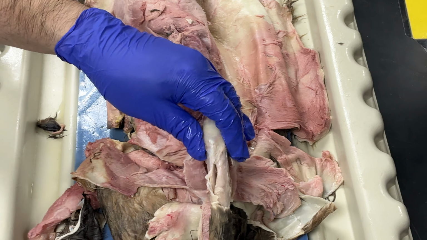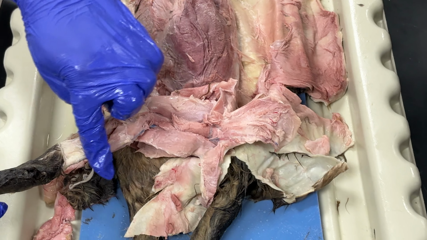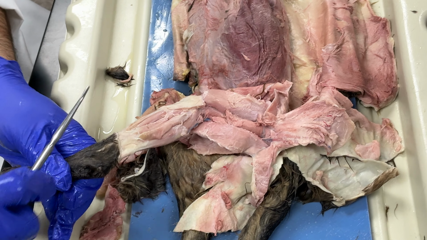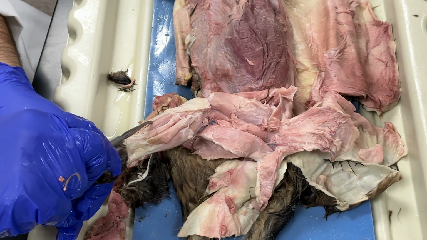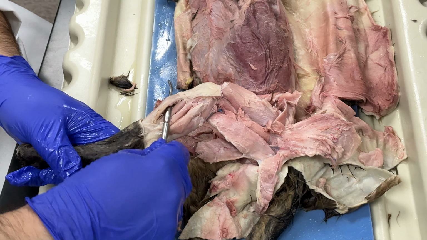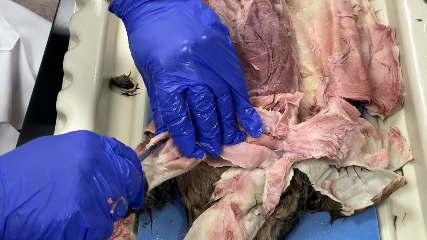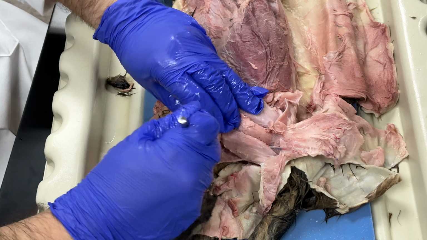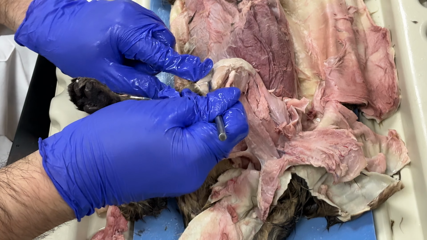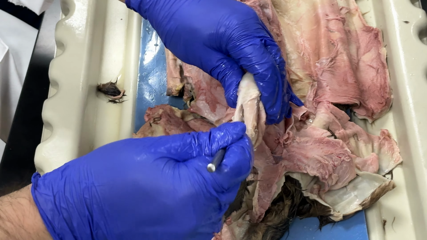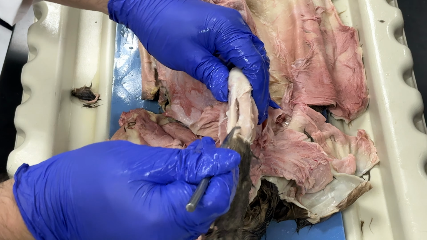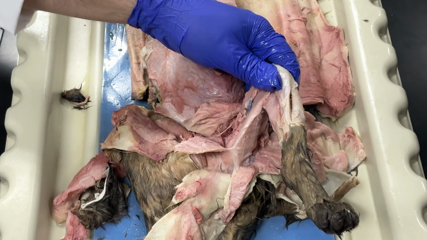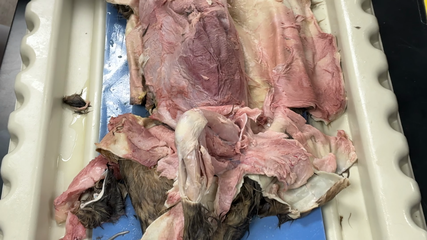Again, muscles of the leg. Gastrocnemius. This is part of the gastrocnemius. It's just cut. Soleus, tibialis anterior, and if I move this aside, you can actually see the tibia. This is the bone. You see the bone? That's the tibia. And then on this side, I have the extensor digitorum longus. All right, so those are the muscles of the leg. Let's move on to the arm.